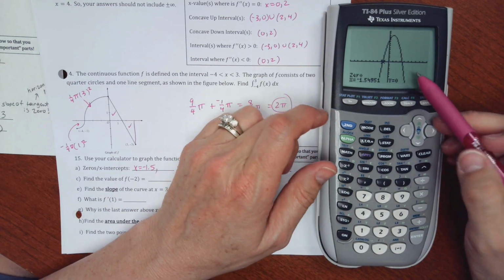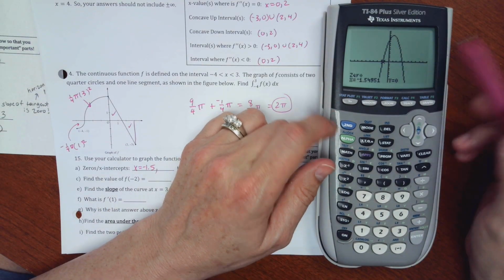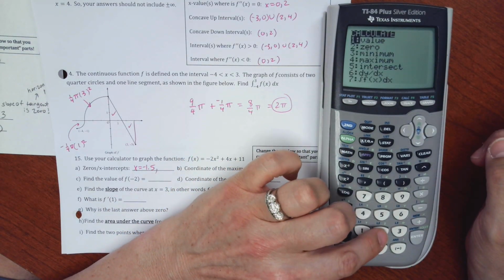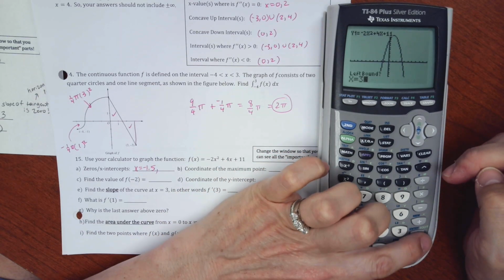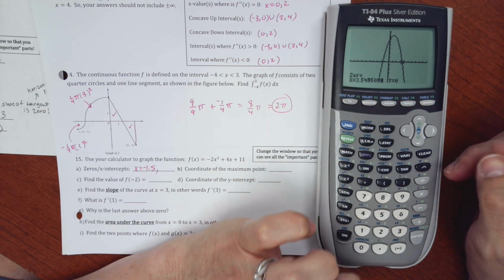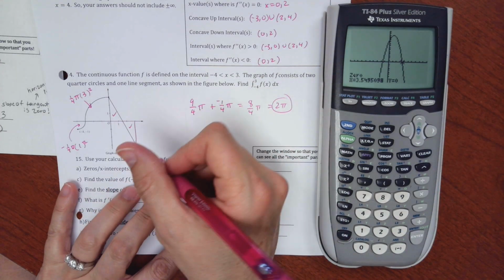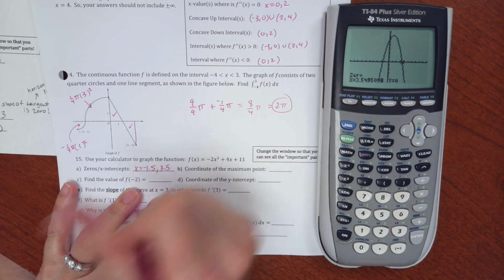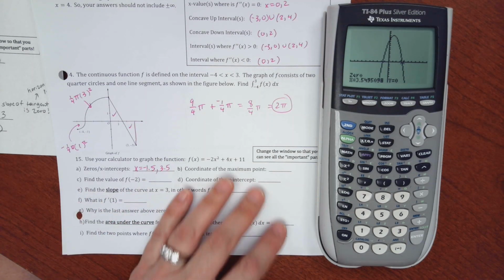Let's see, and this one over here is between 3 and 4. So second calc, number 2, 3 and 4. So 3.5. I guess I was looking on Desmos or something. I don't know what I was doing.